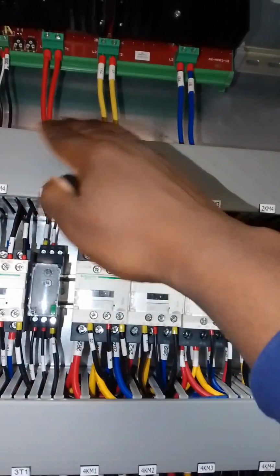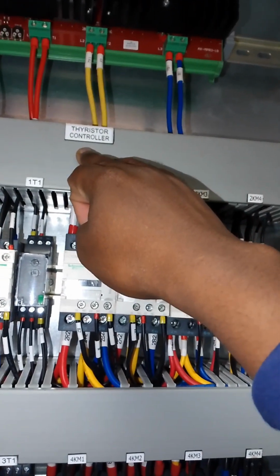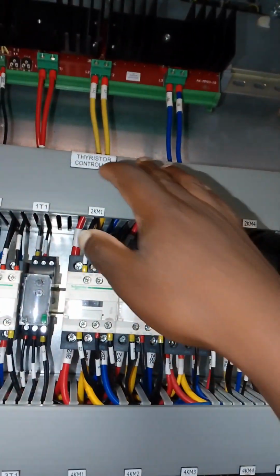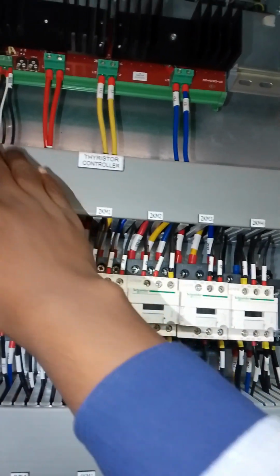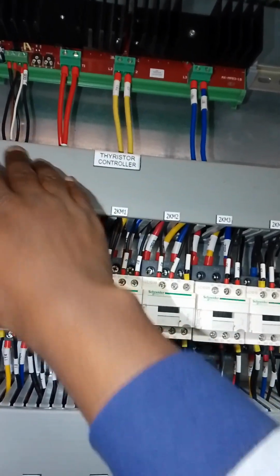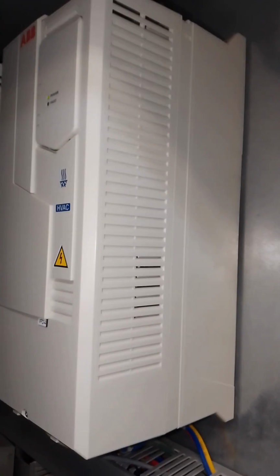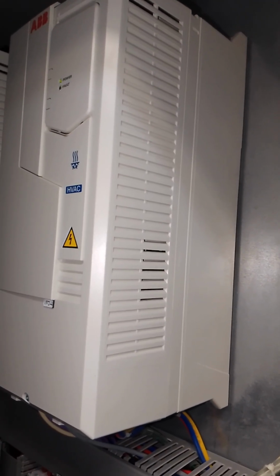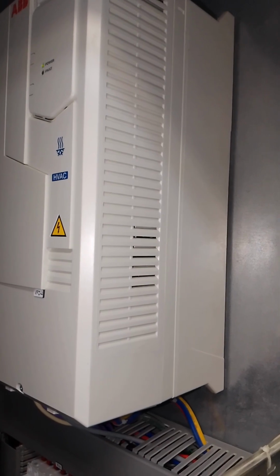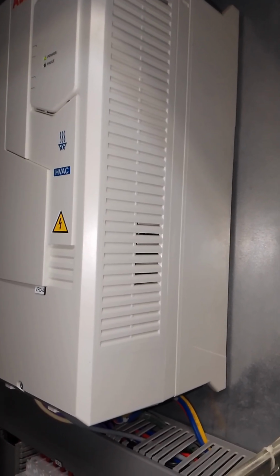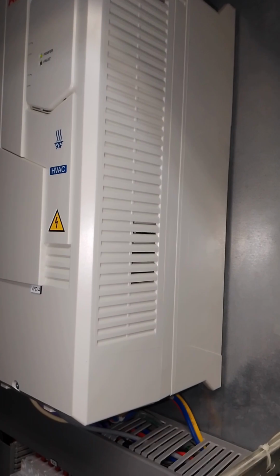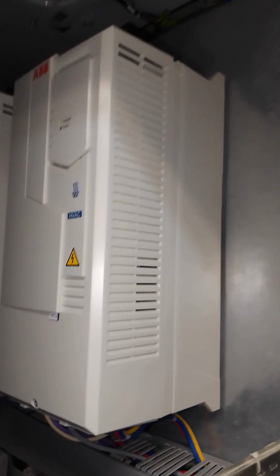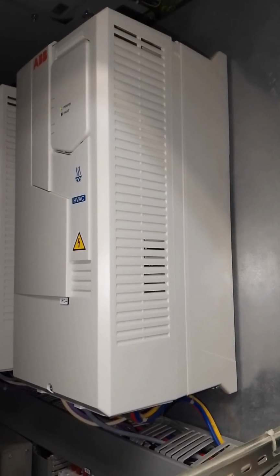So the work of this thyristor is to monitor, and when the motor has overheating, automatically it will send a signal to the VFD. This is the VFD. The full name of VFD is variable frequency drive. So its work is to drive the motor.